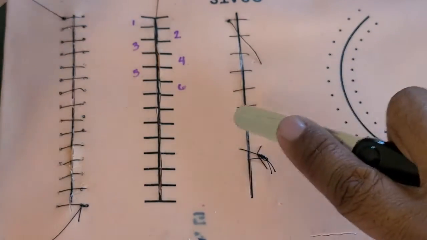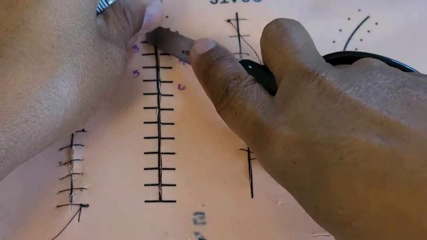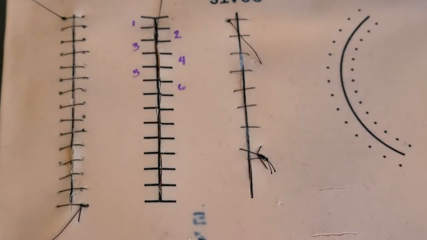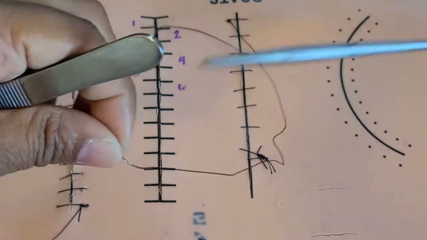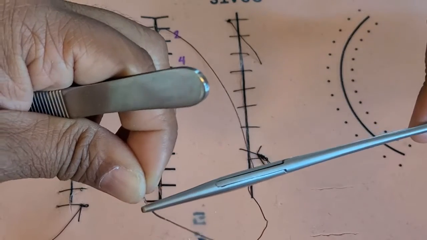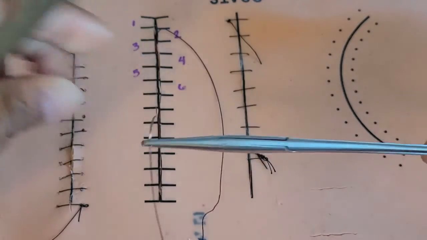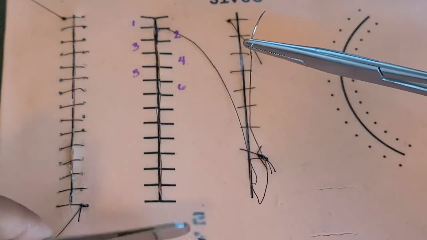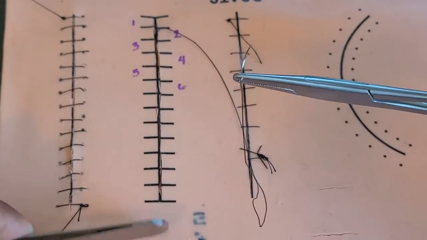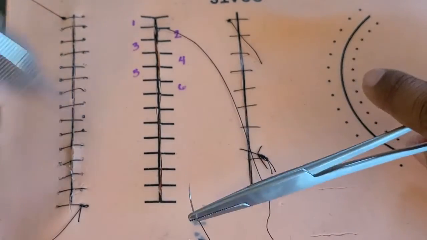With your scissors, you cut the excess off and reload your needle. A lot of people will do this backhanded depending on where you're standing. Sometimes you do not have to backhand it, but since I am standing at the base of this incision, I will often backhand it.